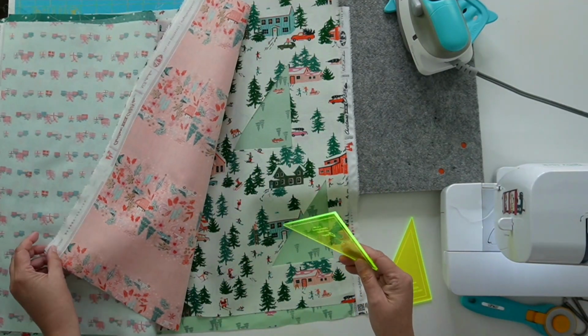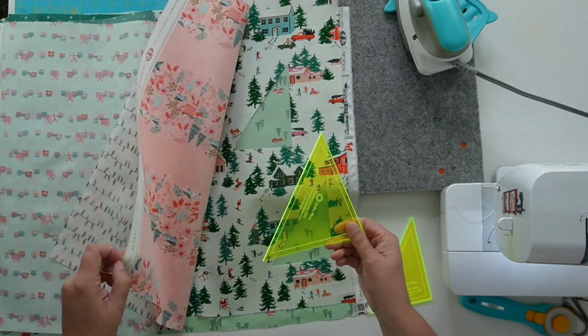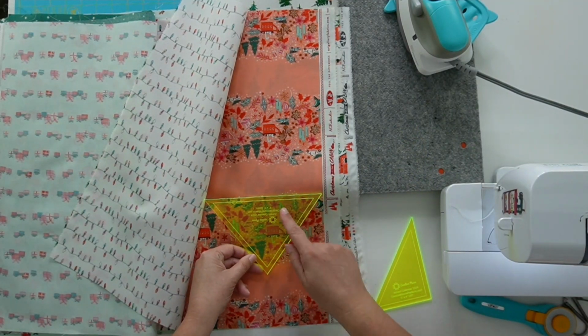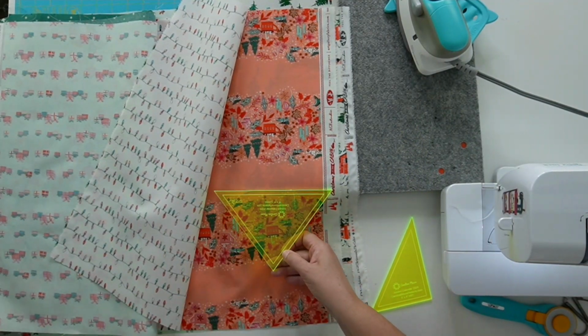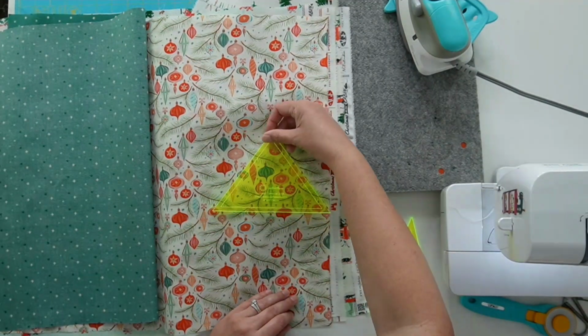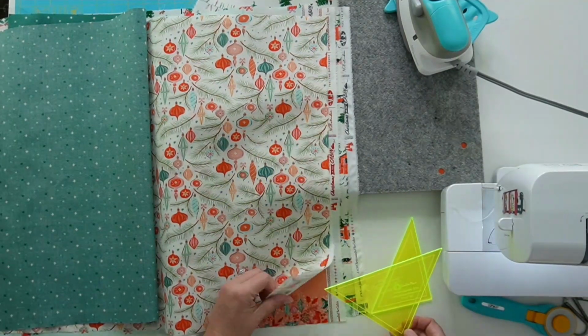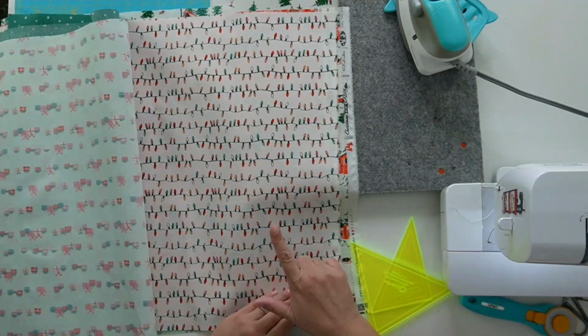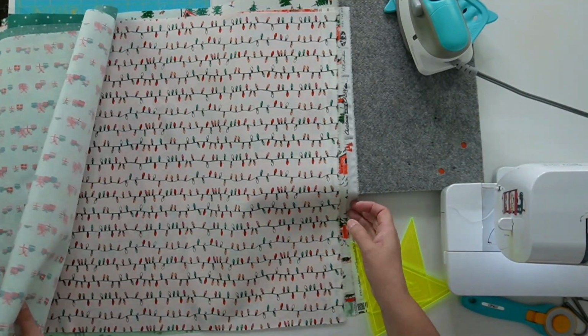And I could use this same fabric again. That would make a really fun goose. That would be a really fun central goose pattern. But also, so would these ornaments. You know what? I think I'm going to go ahead and do this with the string of lights.